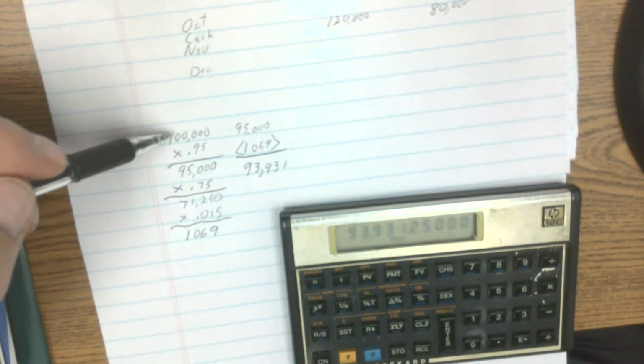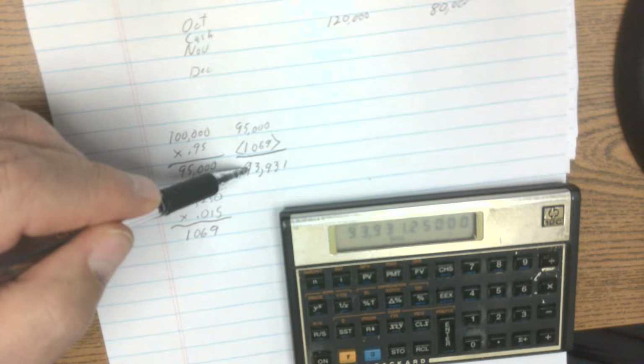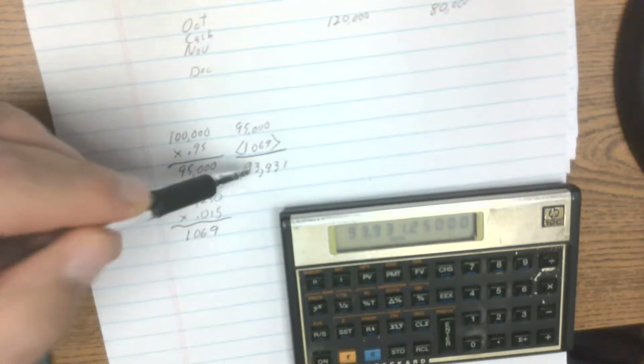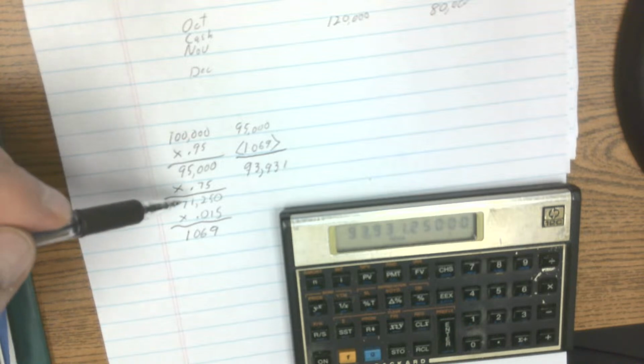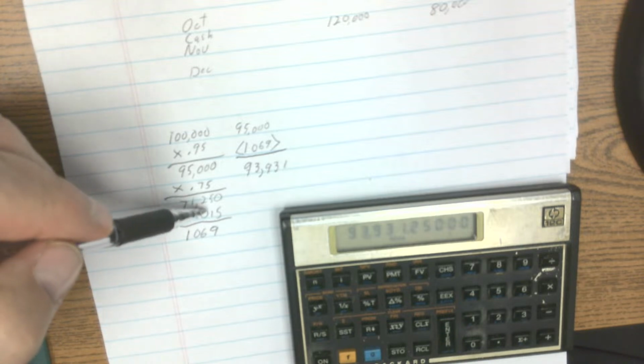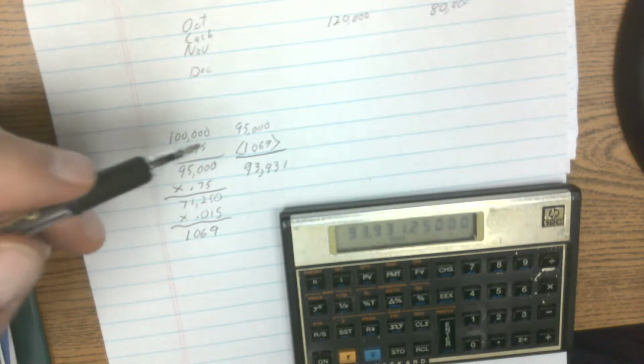So out of that 100,000 credit sales, we're going to collect 93,931. 5% goes away because it's uncollectible, and 75% of the 1.5% goes away because they get the sales discount.